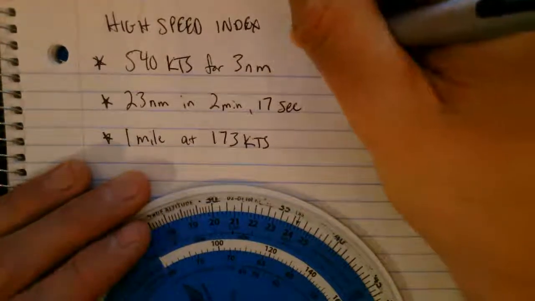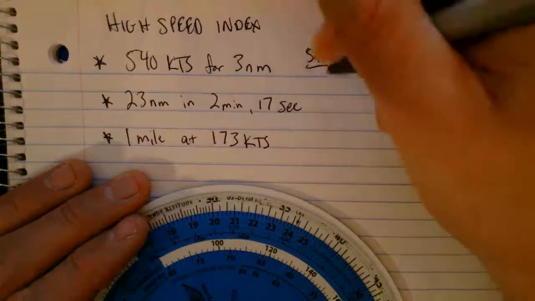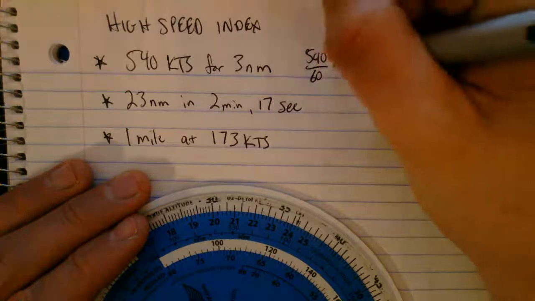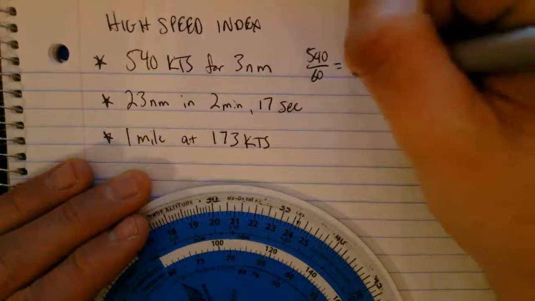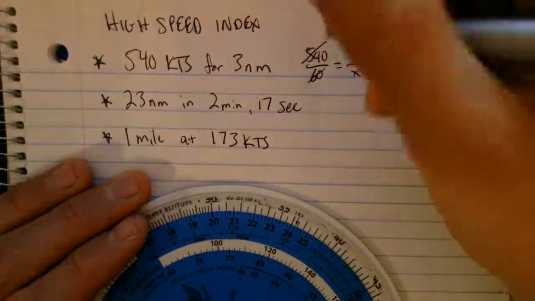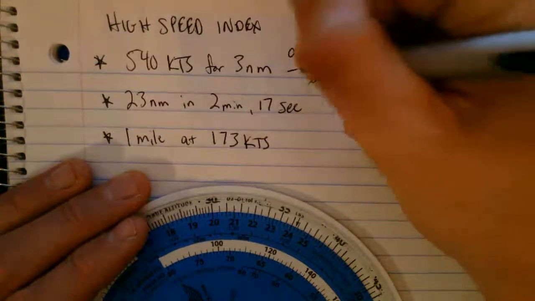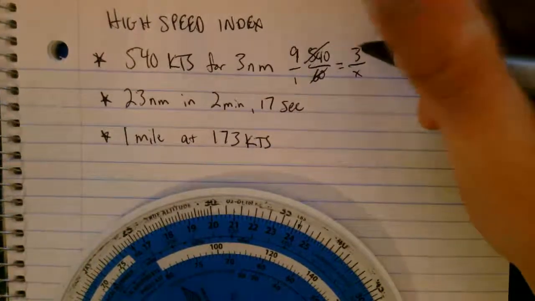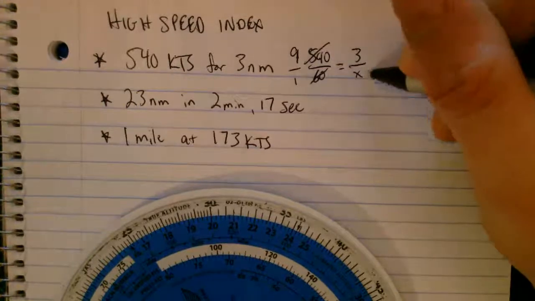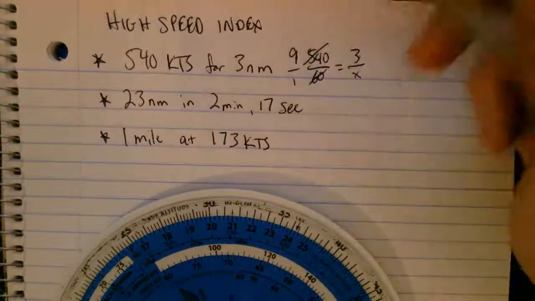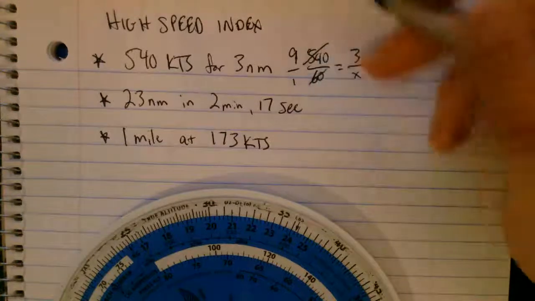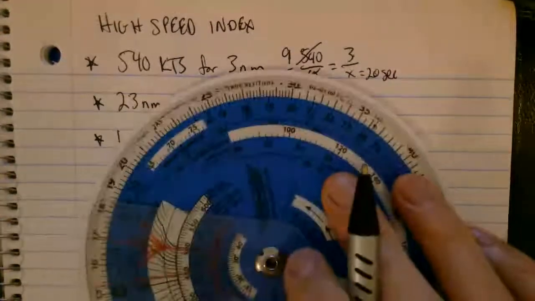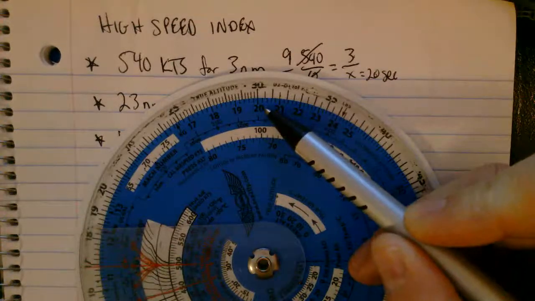So what you're going to do is remember your ratios. 540 over, and it might be easier to do the standard rate because that's 60, is equal to 3 over x. So 540 over 60 using the rule of 60 is 9 over 1. If you're not familiar, please do the multiplication table of 60, and you can find that. So if it's 9 to 1, that means 3 to x is 1/3 of 9. So 1/3 of a minute is equal to 20 seconds. So we know then that our answer is going to be 20 seconds.